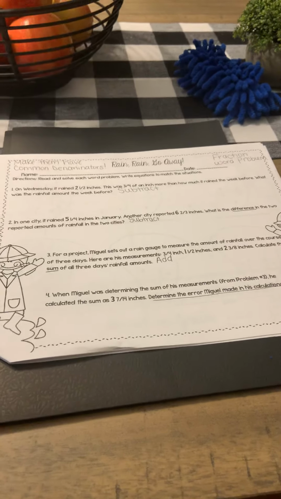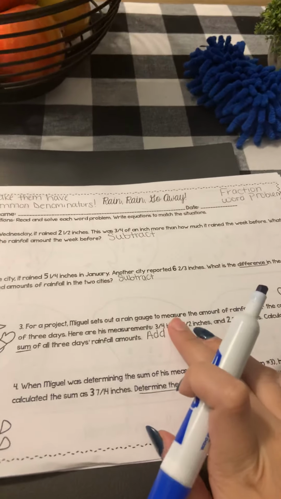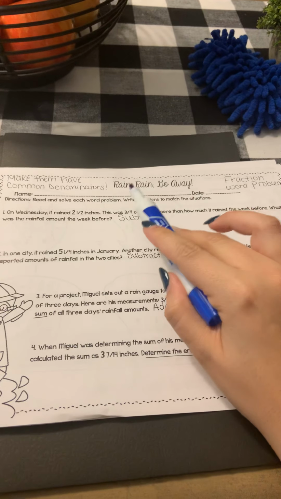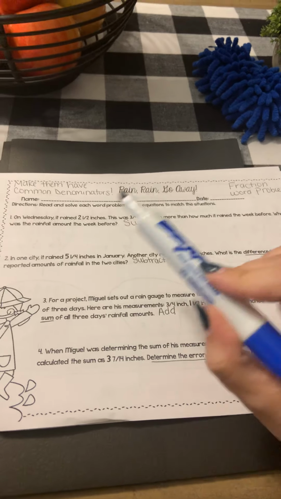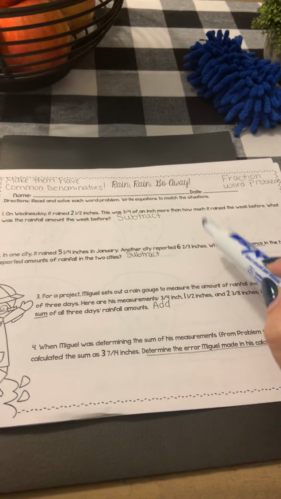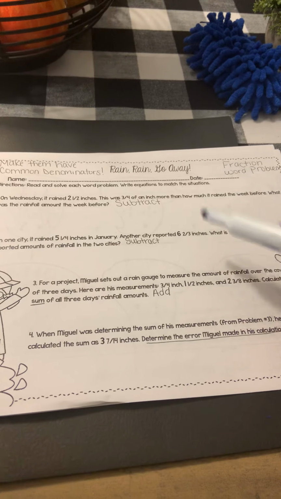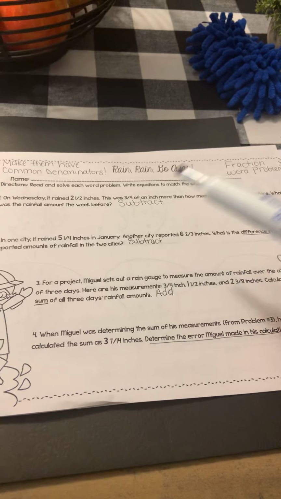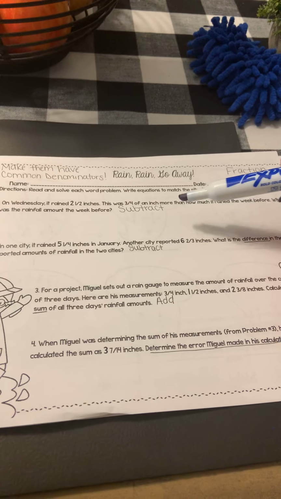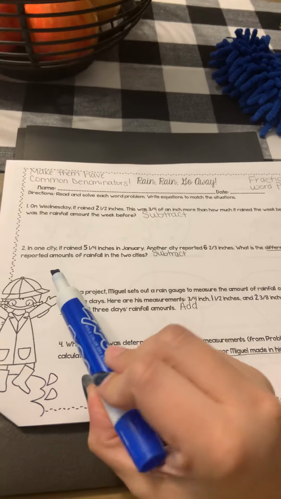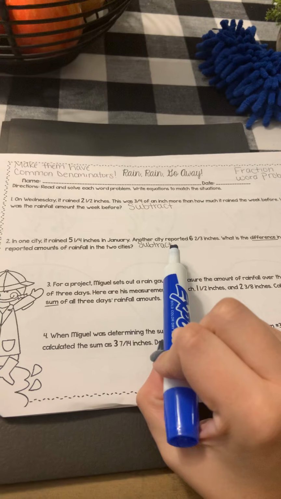All right, guys, I had some questions about this page in the first math packet that you got. It's the one called Rain, Rain, Go Away. These are just fraction word problems, very similar to the PEEP packet that I did a help video on yesterday or the day before. We even put on here whether you're going to subtract or add. So I'm going to do number 2 with you guys.